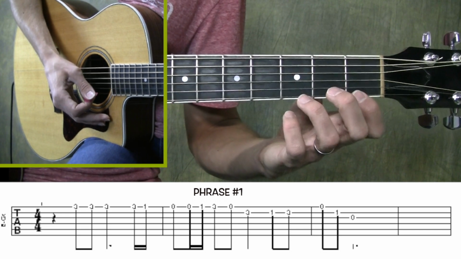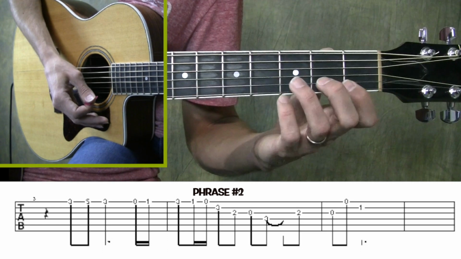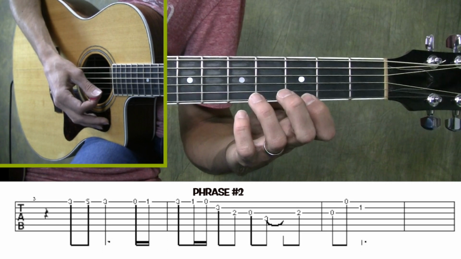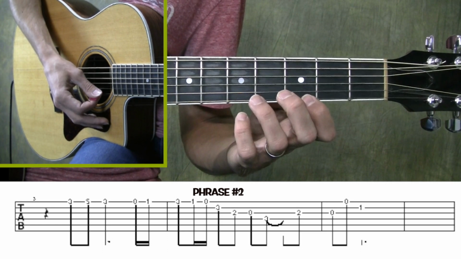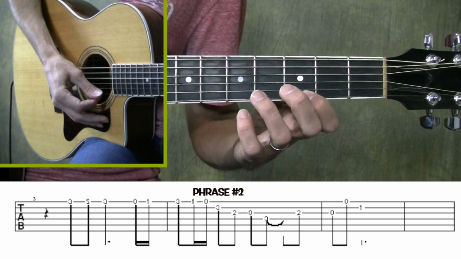All right, so let's get into phrase 2. Here's what phrase 2 sounds like. 2, 3, 4, 1.